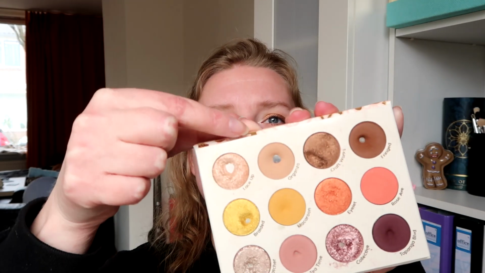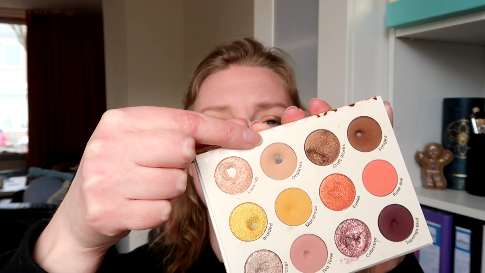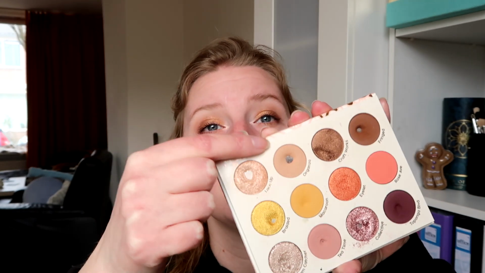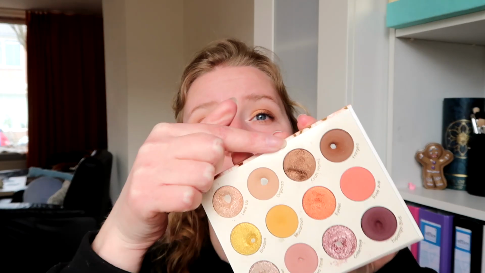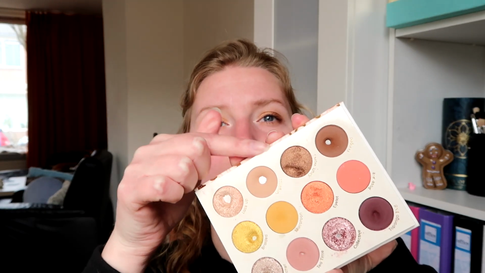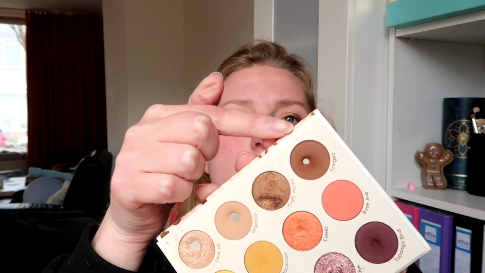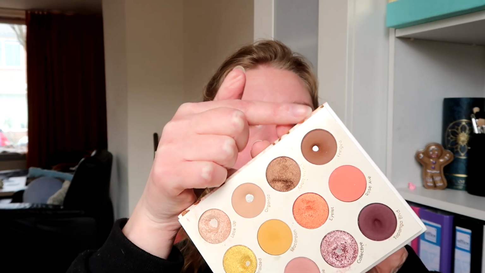So for the first shadow, this one is Bare to Wear from the Nude Mood palette. I need 4 more uses on this and then I've hit my 25 use goal. So this one needs a little bit more uses. This one needs 16 more uses. This is Lap of Luxe from the Nude Mood palette. And then the shade Moody from the Nude Mood palette still needs 7 uses to hit that 25 use goal. So that's very good. I think I can do that.